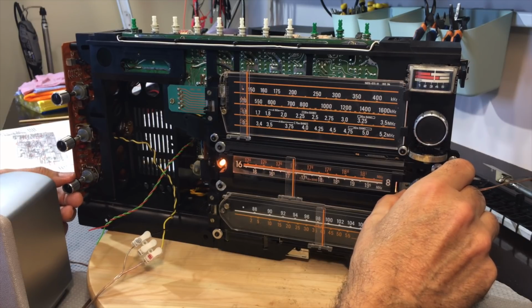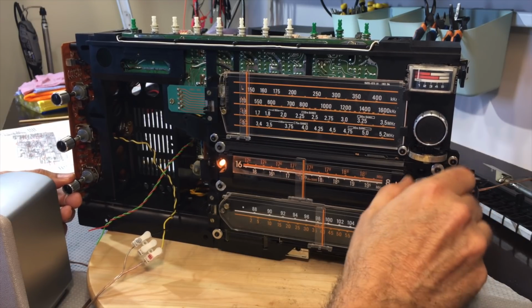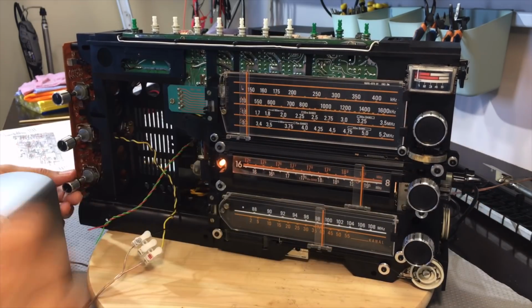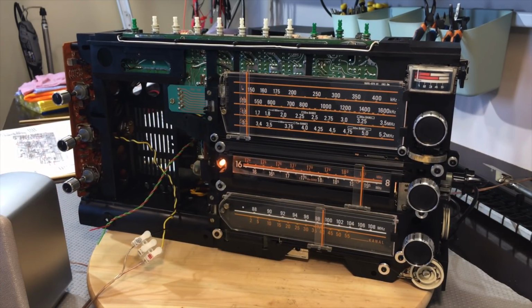That's on about 17.7 megahertz. So, bloody hell. Again, probably imagining it, but this thing sounds like it's livelier, even livelier than it was before.